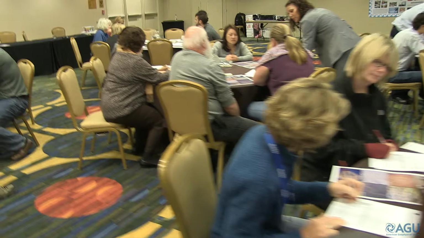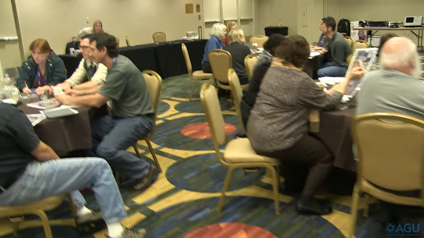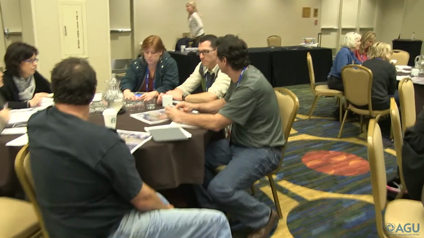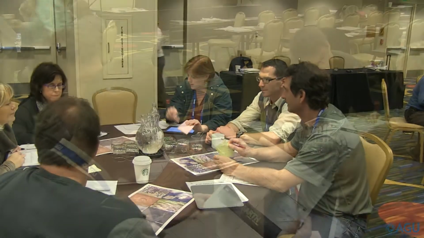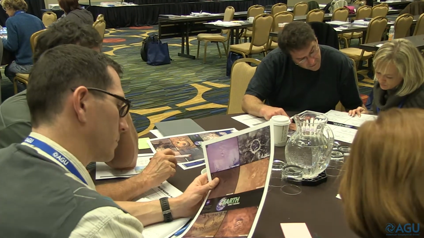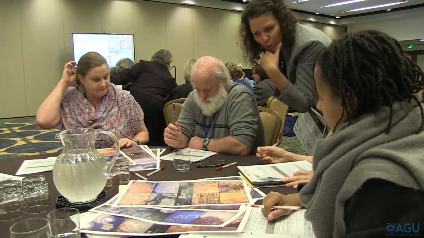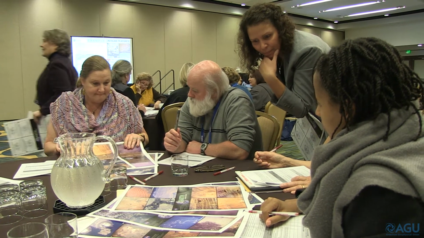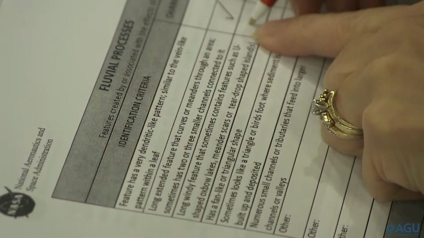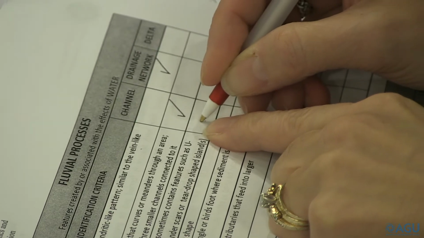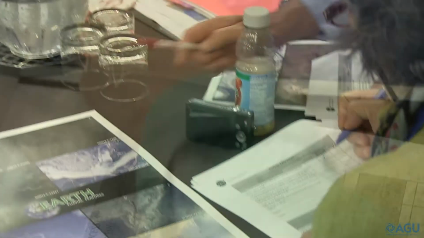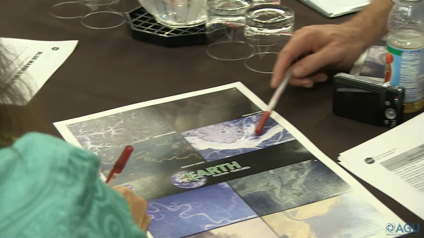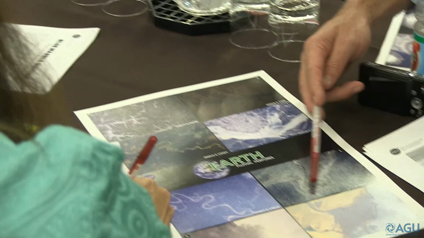The second part of the activity is having the teachers create a list of criteria to describe certain geologic features. So they looked at images, they looked at criteria, they made a match. And so basically they were coming up with keywords that could describe a particular feature. So for example, a smear would be associated with a wind streak feature. A circular feature would be a descriptor to identify an impact crater.